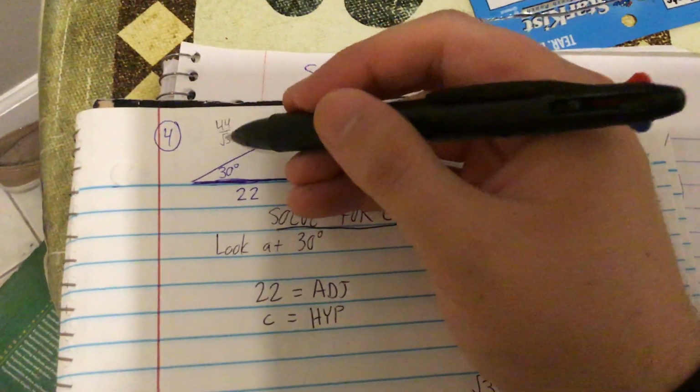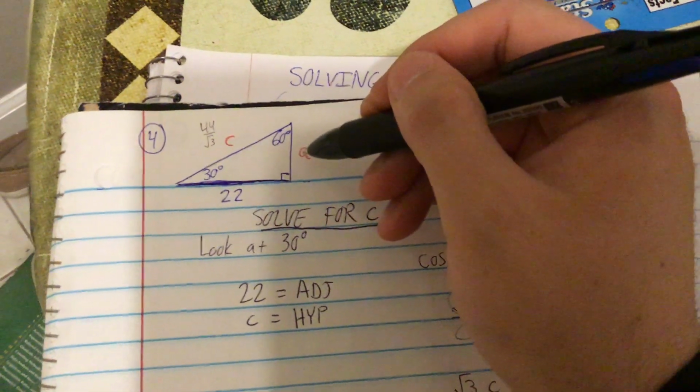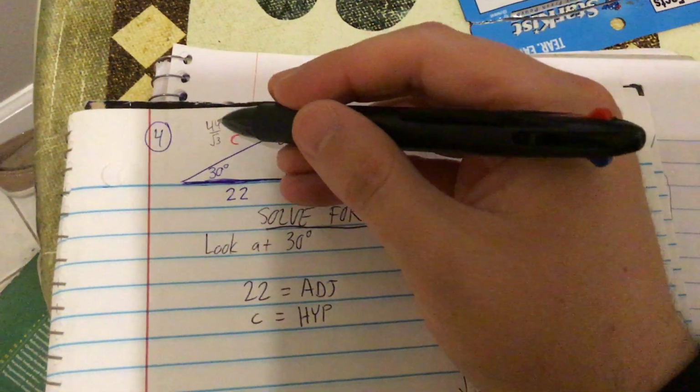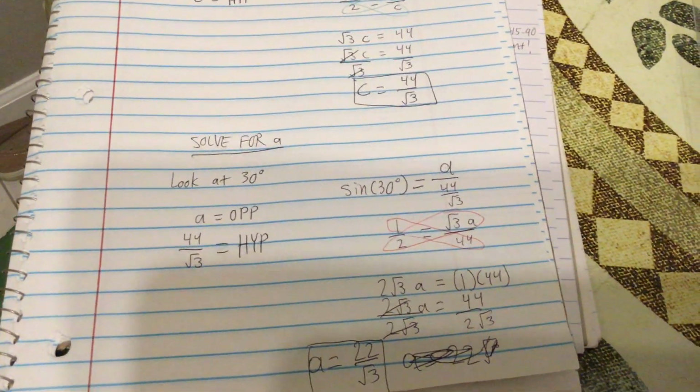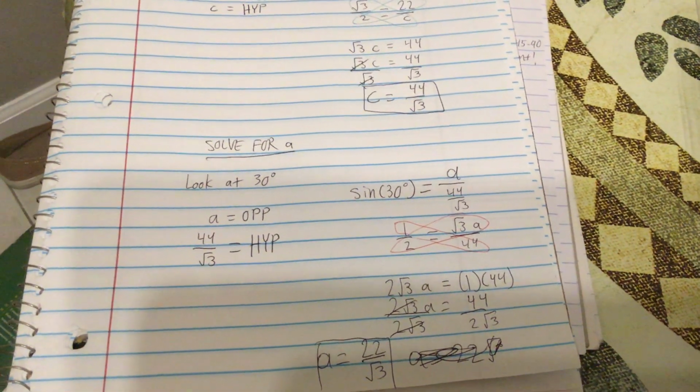And it kind of makes sense too, because if this is 44 over the square root of 3, then the opposite side of the 30-degree angle needs to be 22 over the square root of 3. That makes sense. All right, so we're going to cut it off here, and we're going to do 45, 45, 90s on the next lesson.